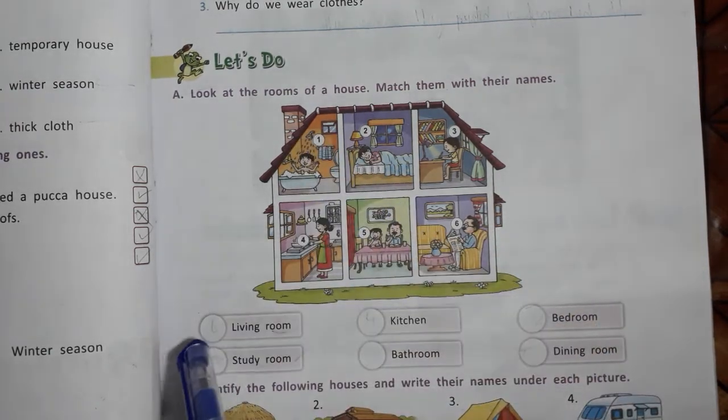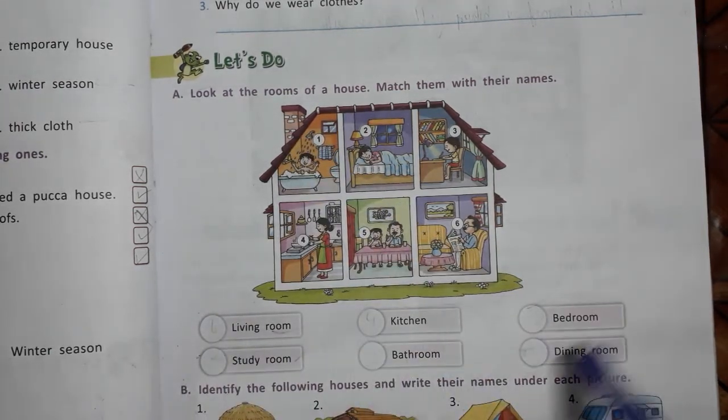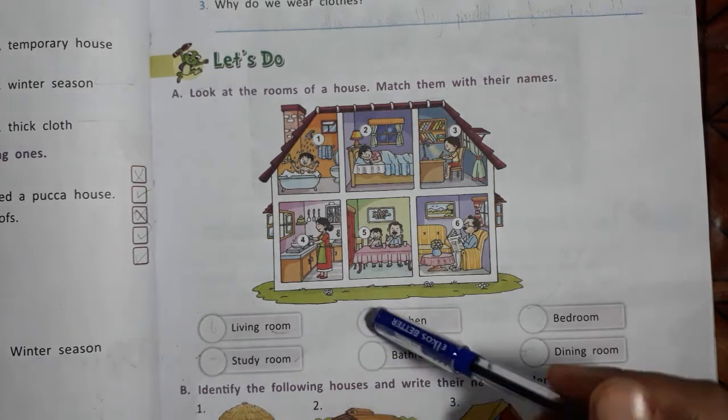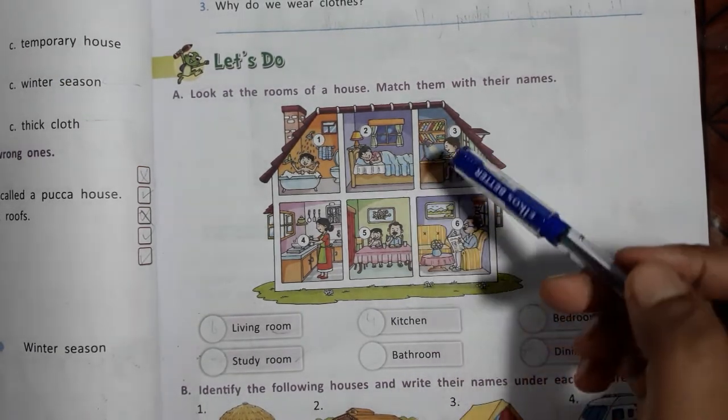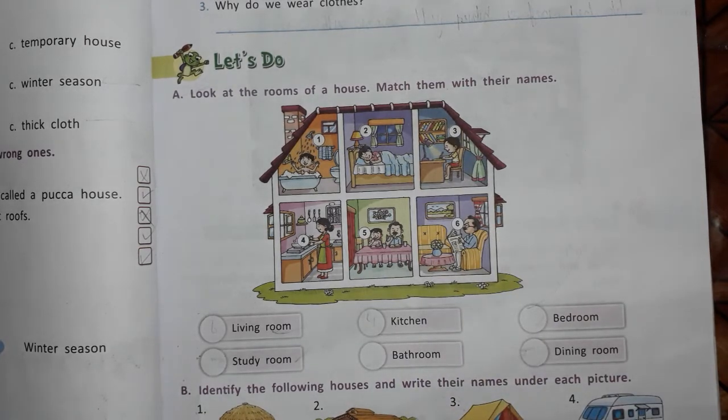See, there is a circle in front of every name. You have to write the correct number here in every circle. If it is a living room, you have to write the correct number of the living room. If it is a kitchen, you have to write the correct number of the kitchen. Alright, this is your homework. You will do this in your books only.